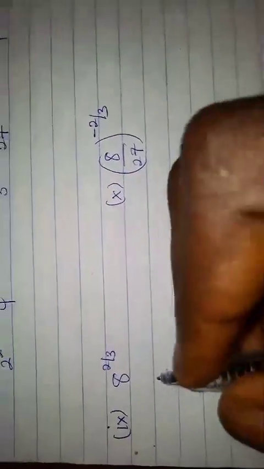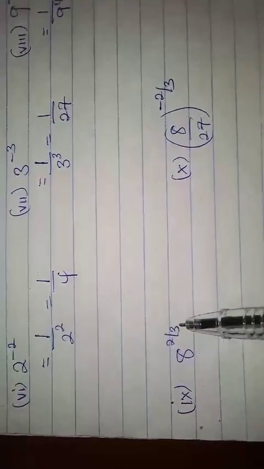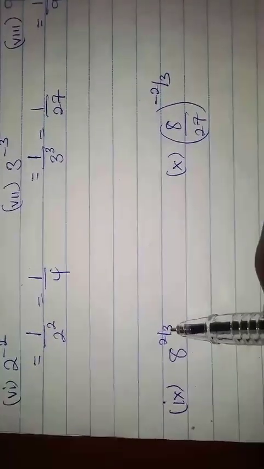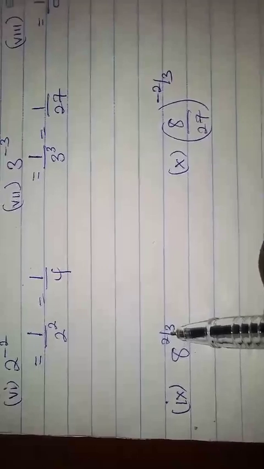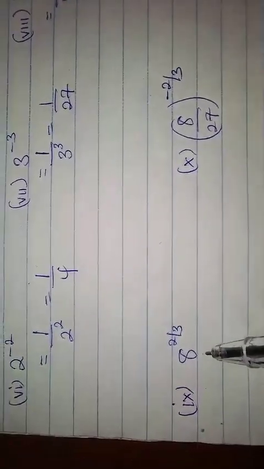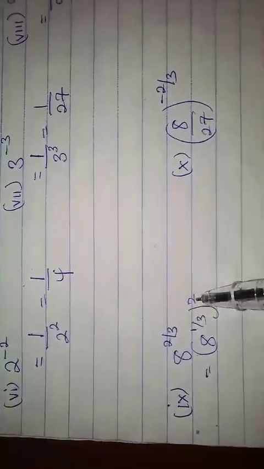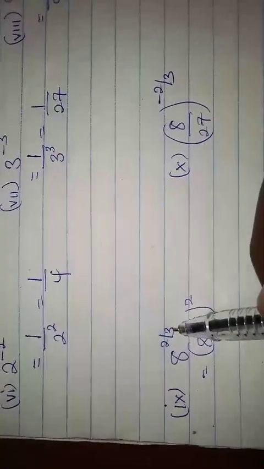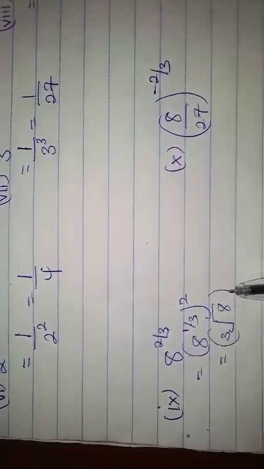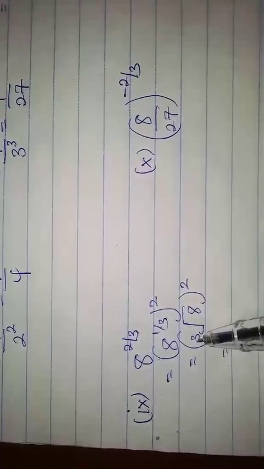Then moving over to the ninth question, we have a fractional index here again, but this time we're going to separate the main root from the power. And how do we do that? I can rewrite this as 8 to the power of 1 over 3, bracket squared. It's still the same thing, because 2 times 1 over 3 is still 2 over 3. Then we take the third root of 8, squared. The third root of 8 is a number that multiplies itself 3 times to give us 8, and that number is 2.